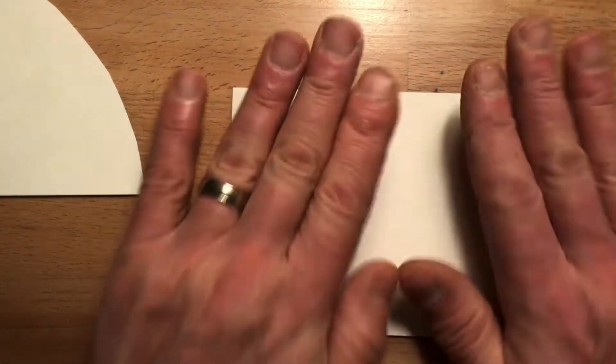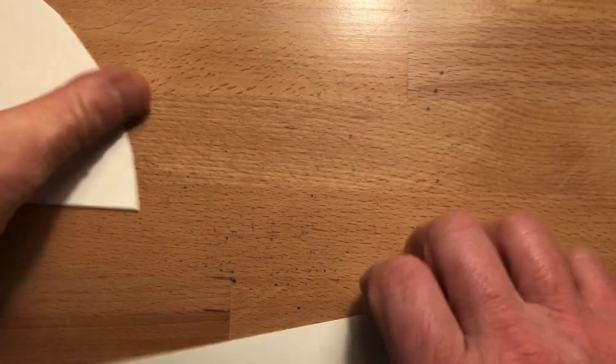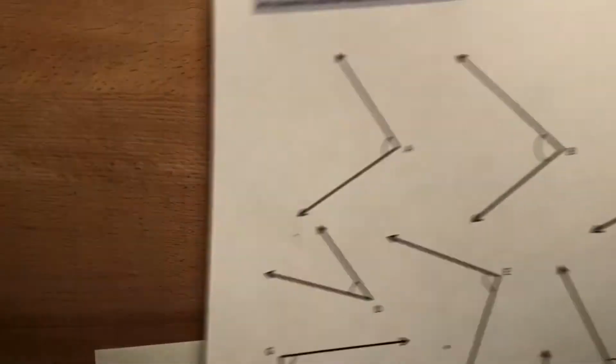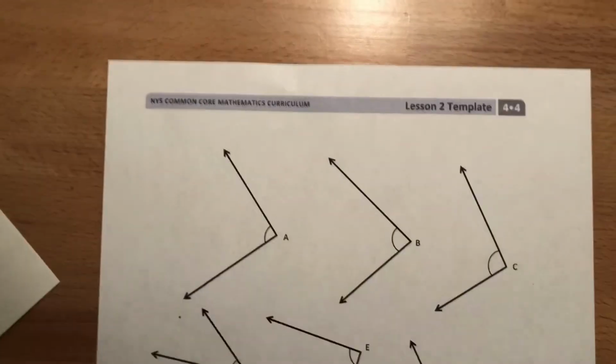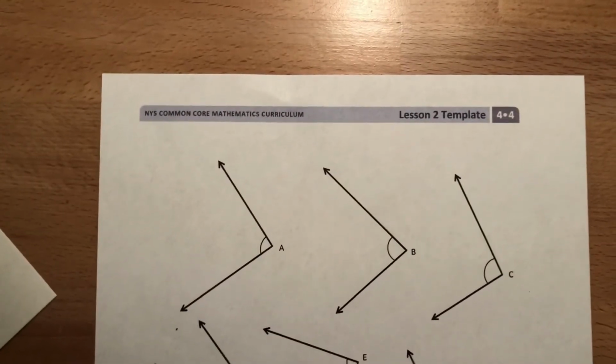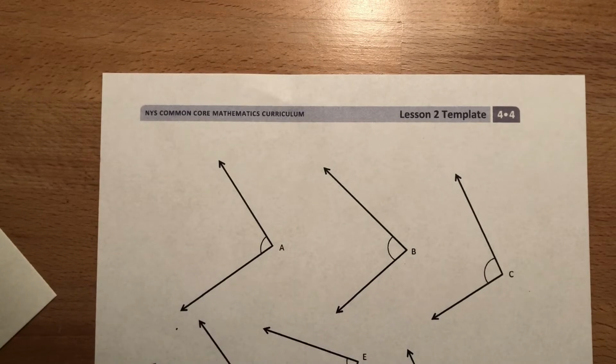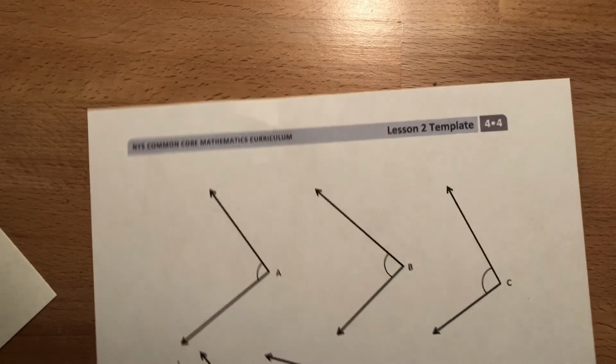So now that you've got your piece of paper like this, teachers are now going to hand out the next piece of paper that I forgot to put into your packet. So it looks like this. It's called the Lesson 2 template. All right, so teachers, take some time and pass that out now. All right, so hopefully you're back and you're ready to go.